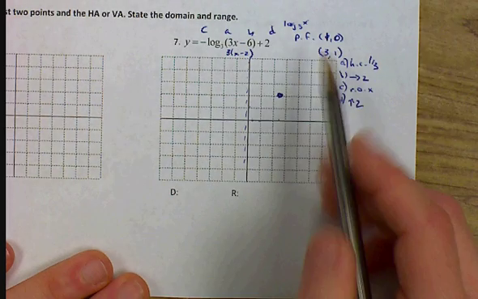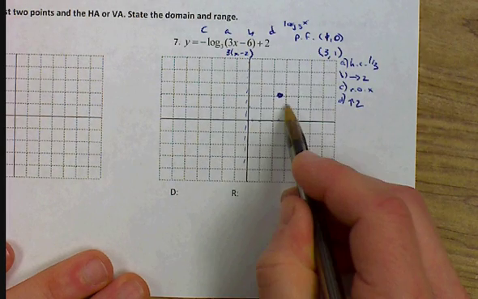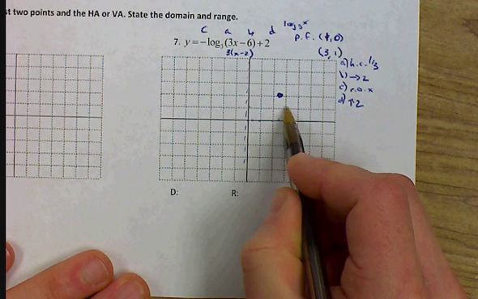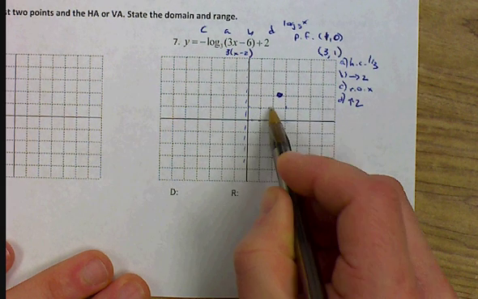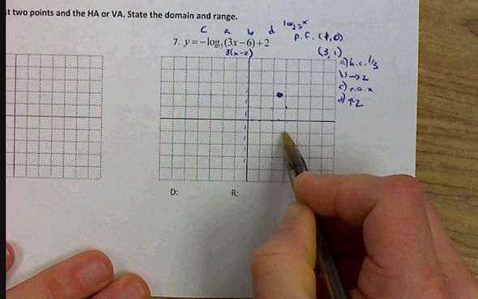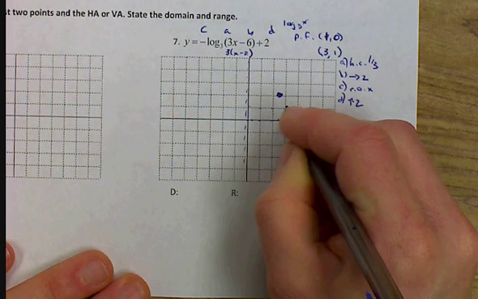Your other point is going to be 3, 1. So you're going to start at 1, 2, 3, 1. You're going to horizontally compress it by a third, so you go back to 1, go right 2, reflect over x, and then go up 2, so it goes right here.